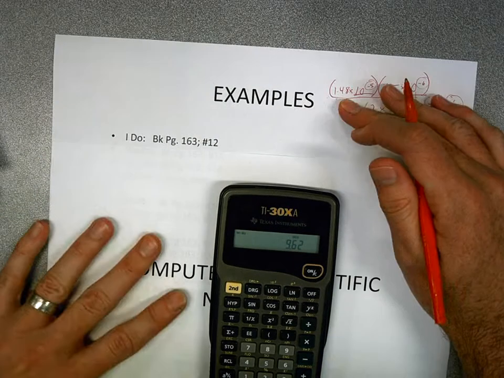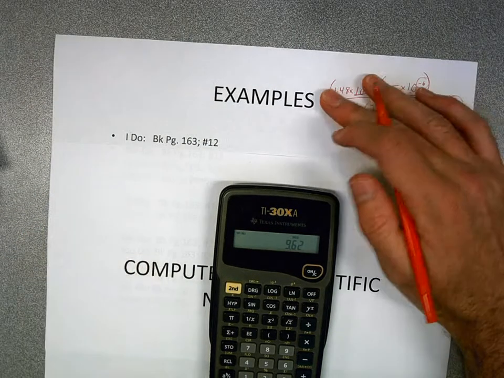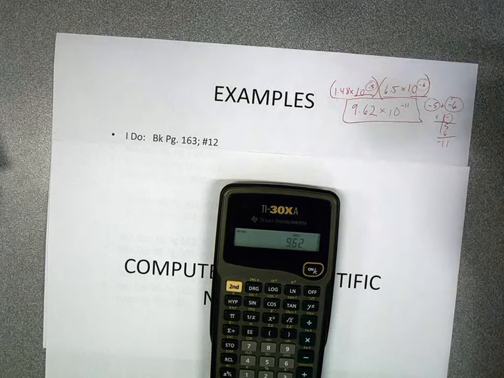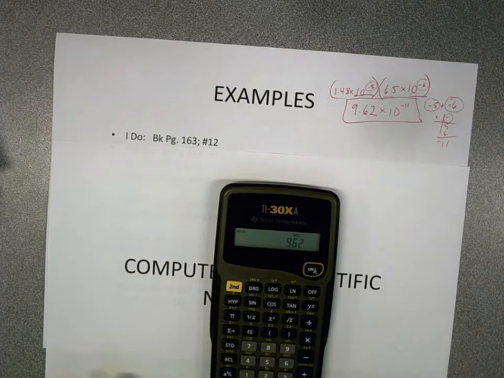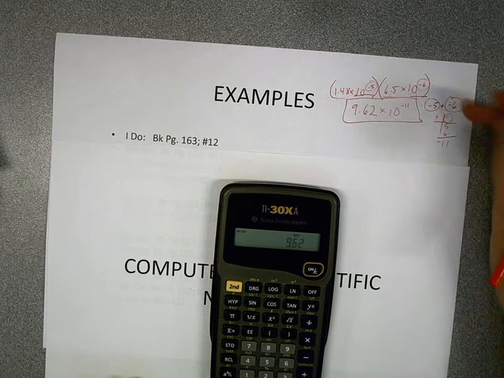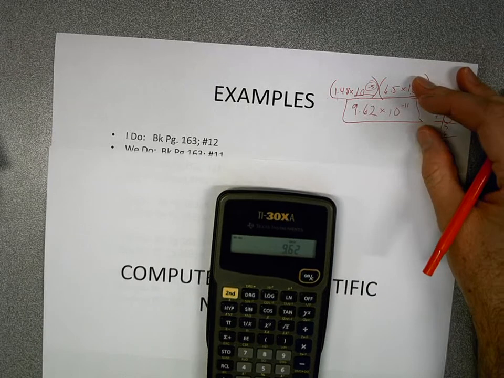All right. Okay, here we go. Next problem. This is the one we're going to do the steps on. Before we do steps, any volunteers? Thank you, ma'am. All right, so here we go.